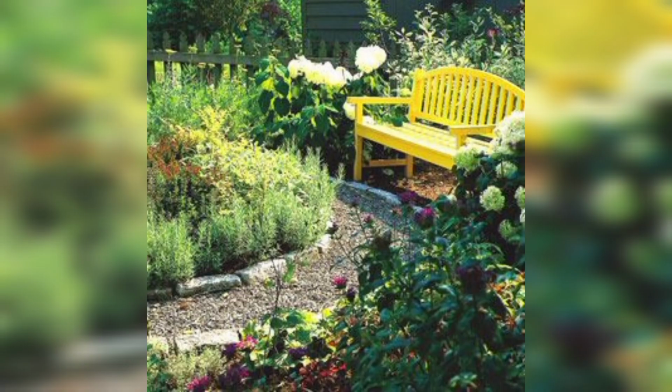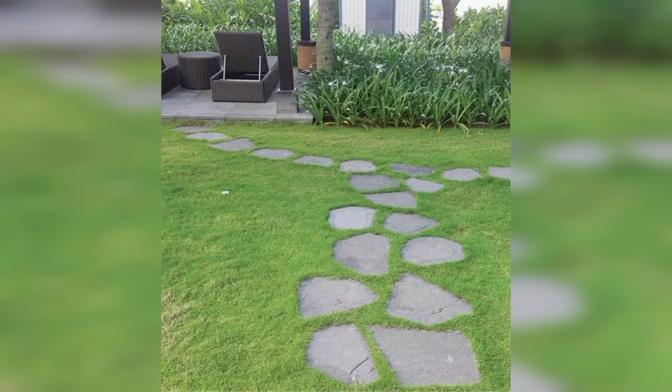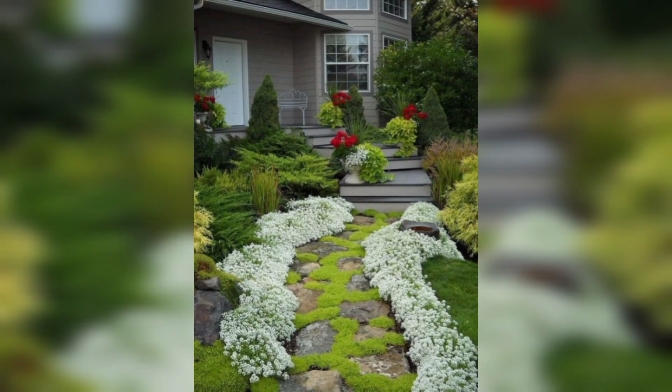Fill the gaps. Pour gravel or pea gravel into the gaps between the stones. Use sand. If any of the stones are uneven or wobble, you can add a layer of sand beneath them to level things out. Add edging.